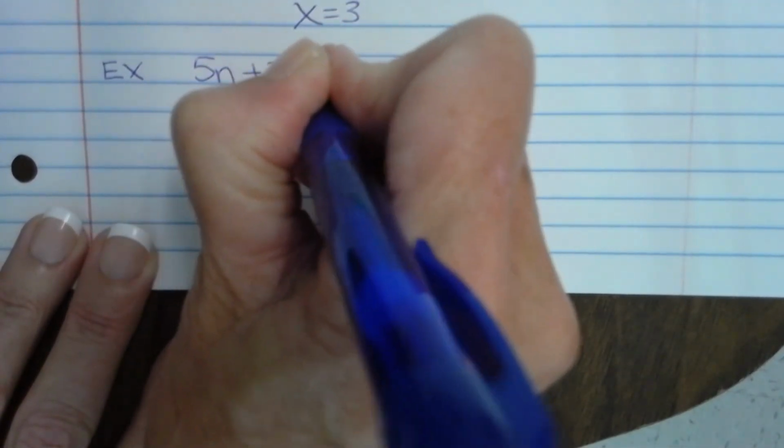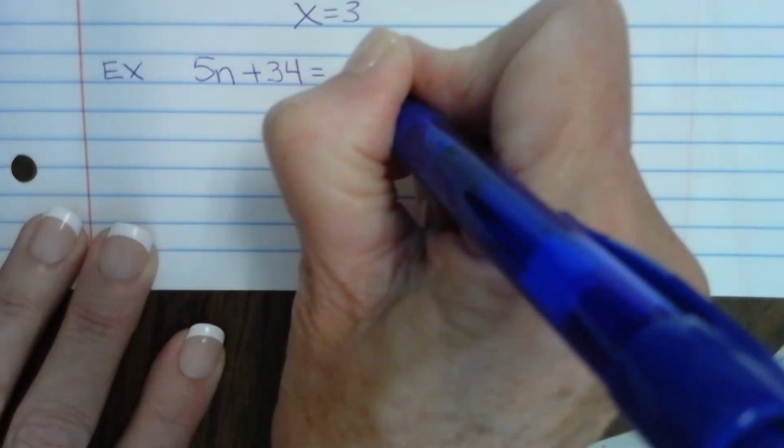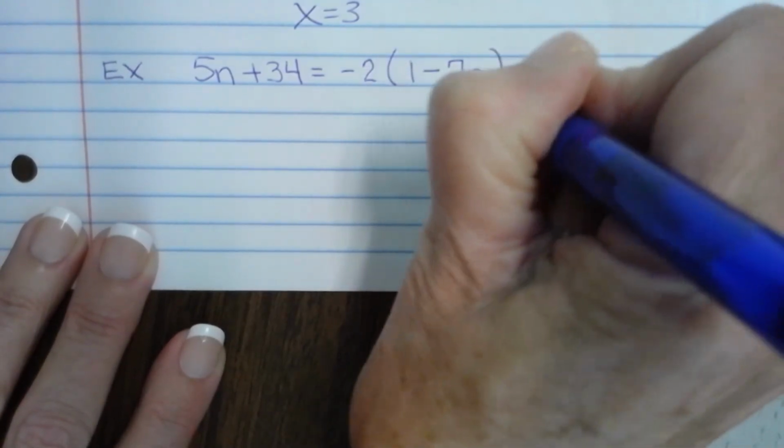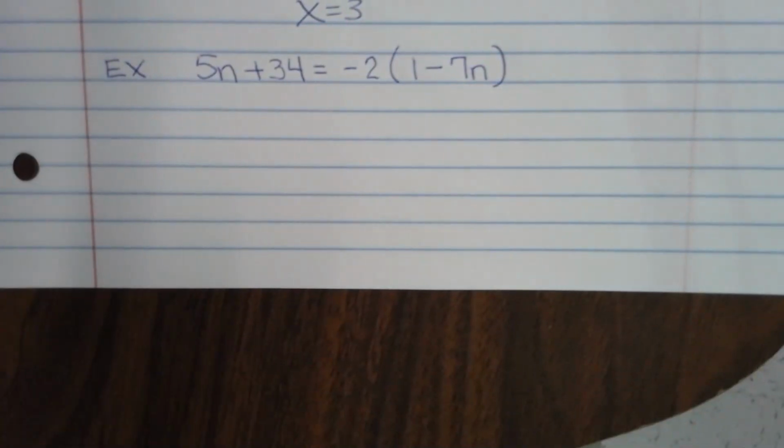Okay, so I'm going to do one that's got the variable on both sides. So first of all, double and triple check when you write this on your board that you've written it down correctly.